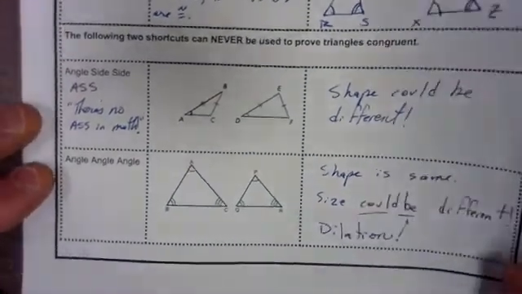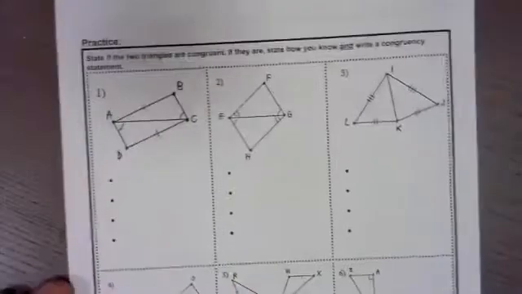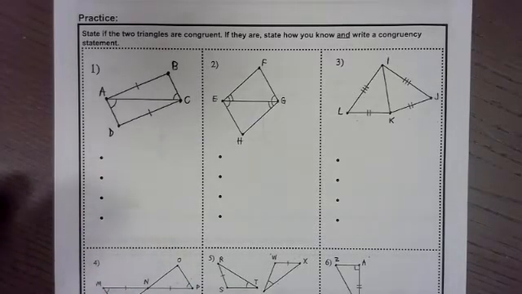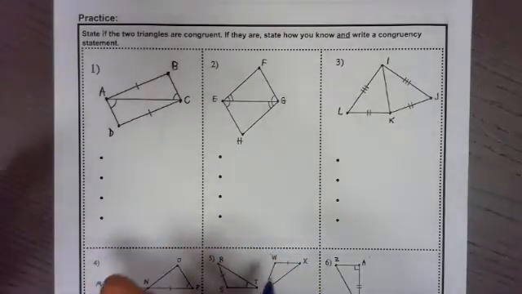All right. Let's do one or two practice problems and then we're done with the video for the day. Okay, here we are. State if the two triangles are congruent. If they are, state how you know, and write a congruency statement. All right, now the first thing we need to look at is these triangles. First of all, we don't know if they're congruent right away. We've got to deduce some stuff from what we can determine from the diagram.